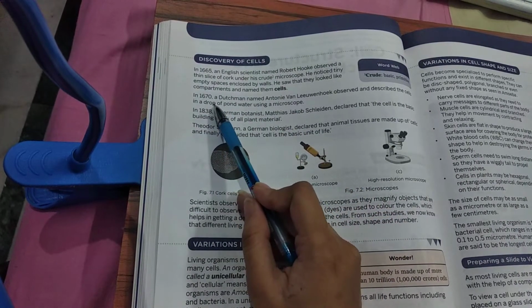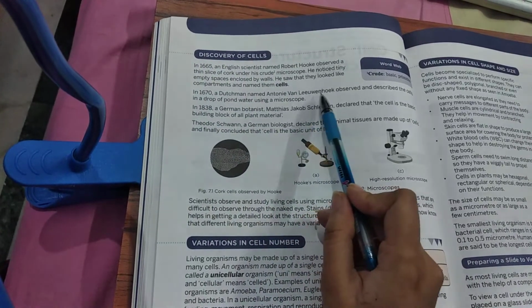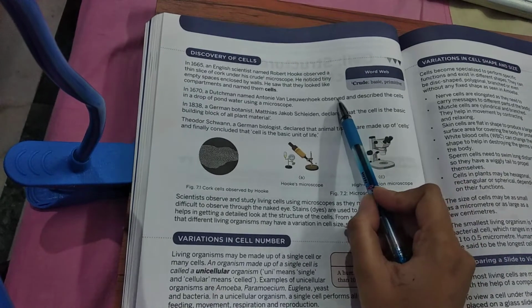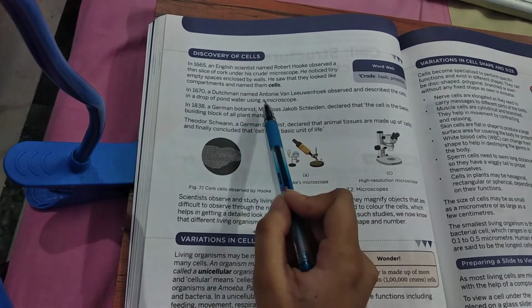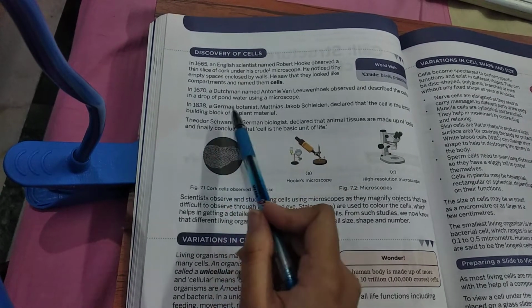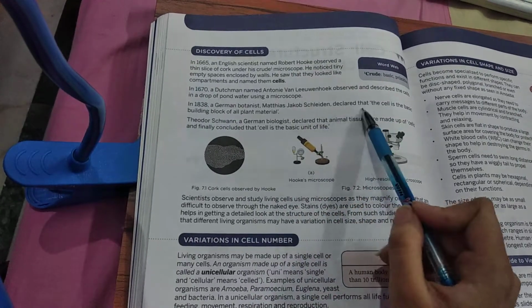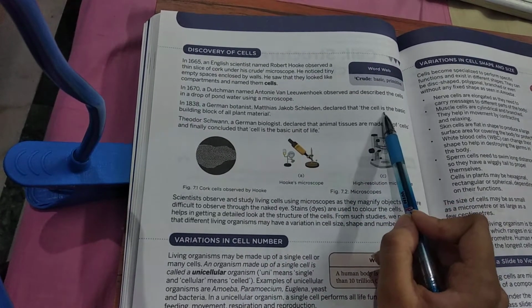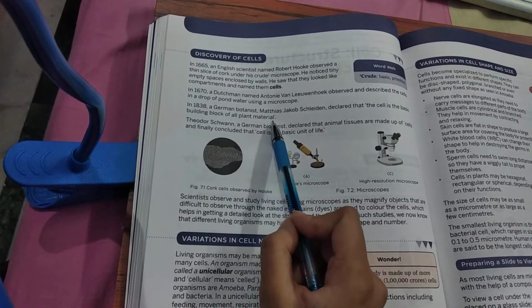Now in 1670, a Dutchman named Antony van Leeuwenhoek observed and described the cells in a drop of pond water using a microscope. And in 1838, a German botanist, Matthias Jakob Schleiden, declared that the cell is the basic building block of all plant material.